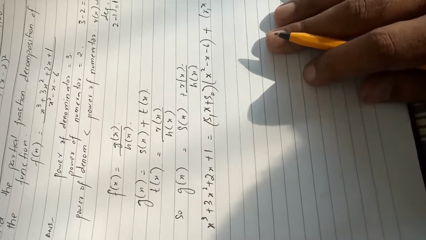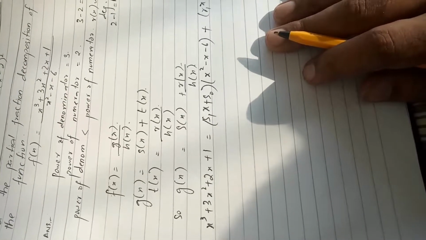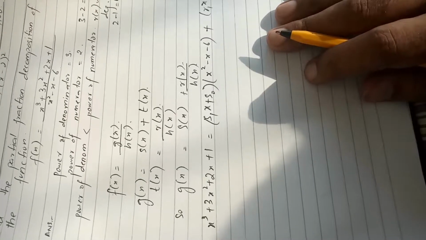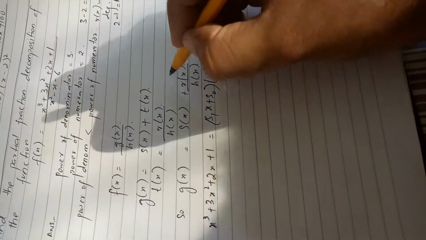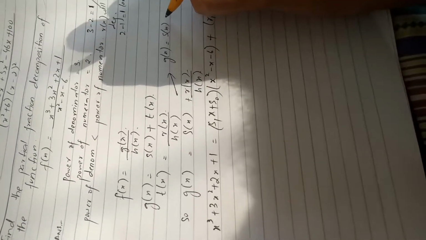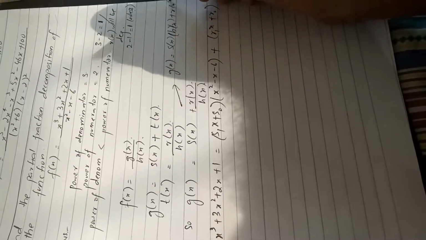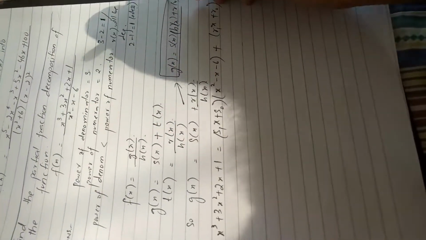So now we're going to equate it. This can normally also be written as g(x) equals s(x) h(x) plus r(x). Here it has used this way.